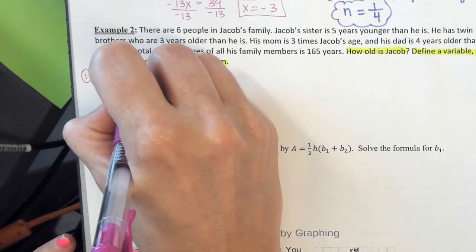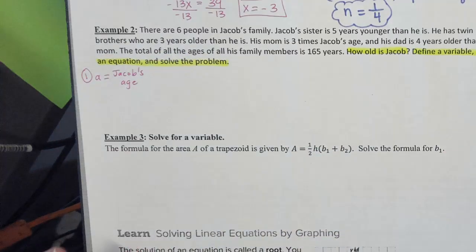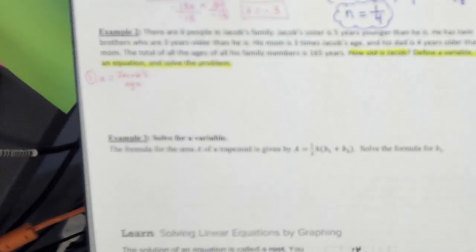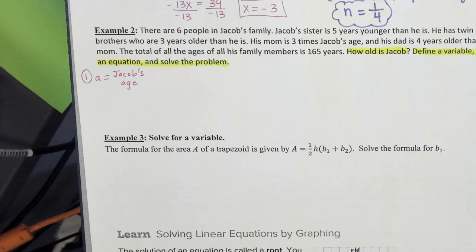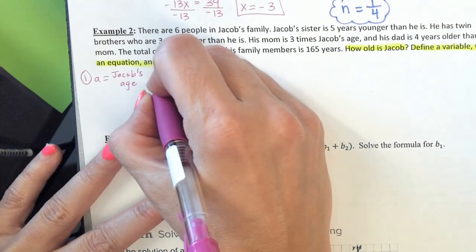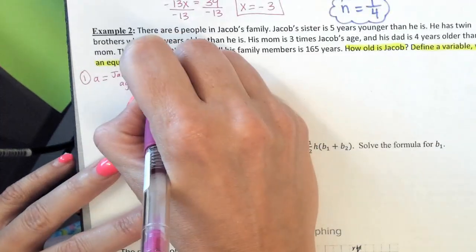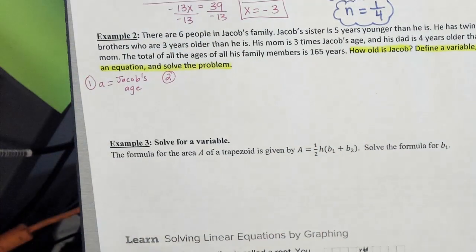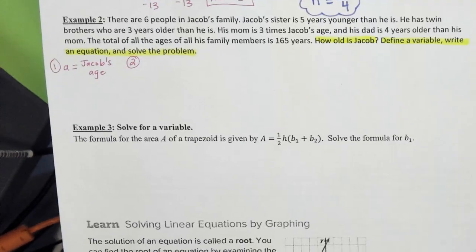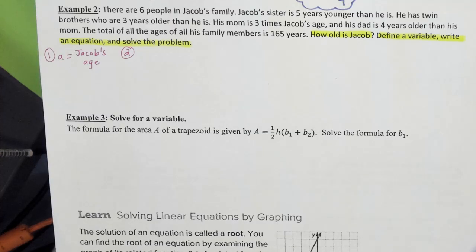So I said A for age. Some people said J for Jacob. Some people said X because they like that. Okay, so you can decide. Okay, and then with your row, I want you guys to try to come up with an equation. You don't have to simplify it. In fact, I prefer that you don't until we double check to make sure you set that up. Okay, so I'm going to give you some time right now to think about that, think about how you want to set that up. I'm going to come around and check in with you guys.